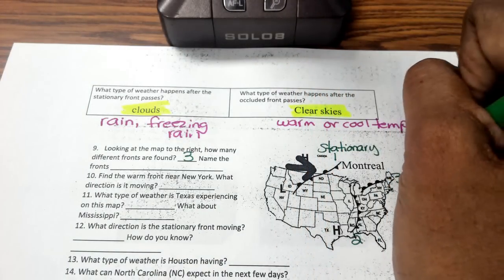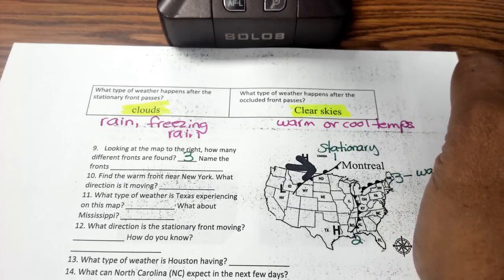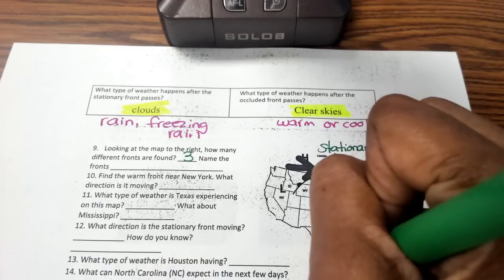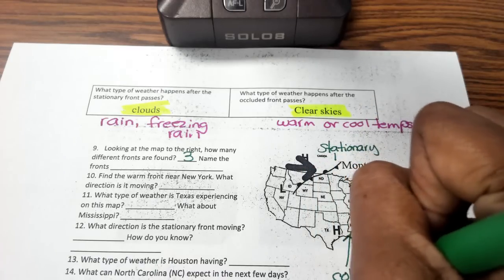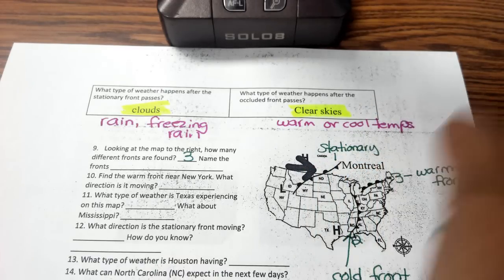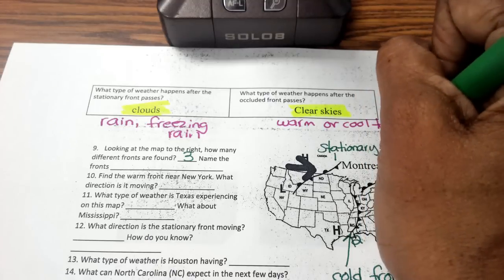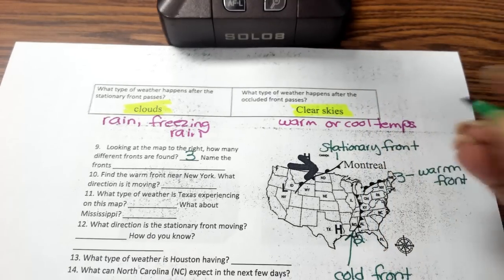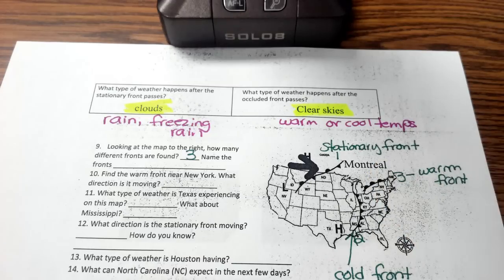This one is a warm front. And this one down here is a cold front. So there's 3: a stationary, a warm, and a cold.